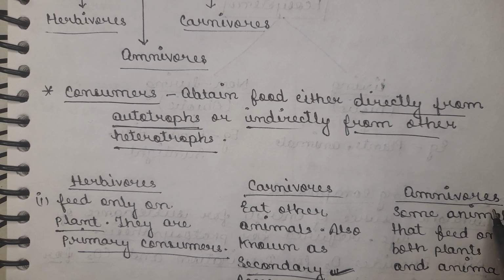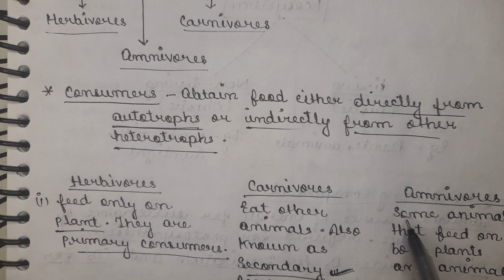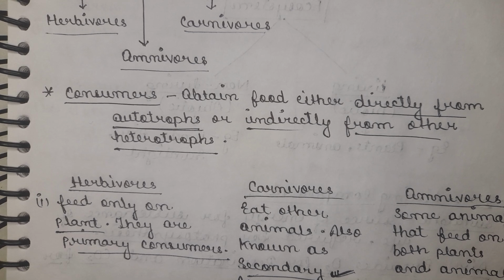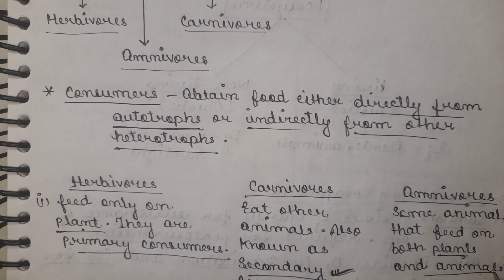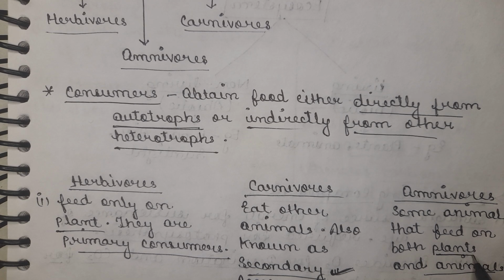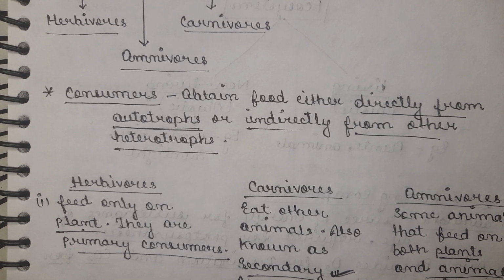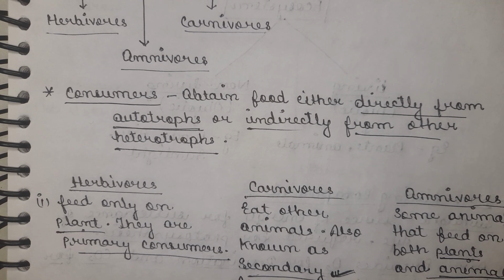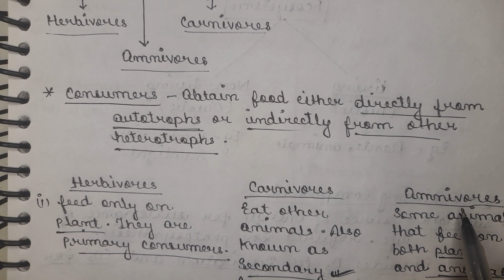Now the topic is omnivores. The omnivores are basically those animals that feed on both plants and animals. As we humans, we also eat spinach as a plant, and we also eat chicken meat as an animal. So we are in the category of omnivores.